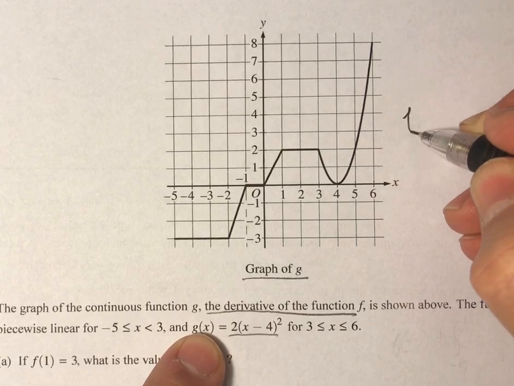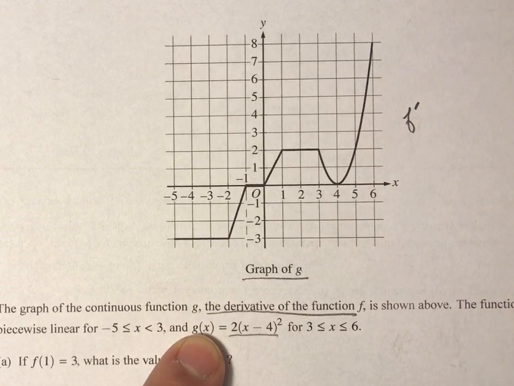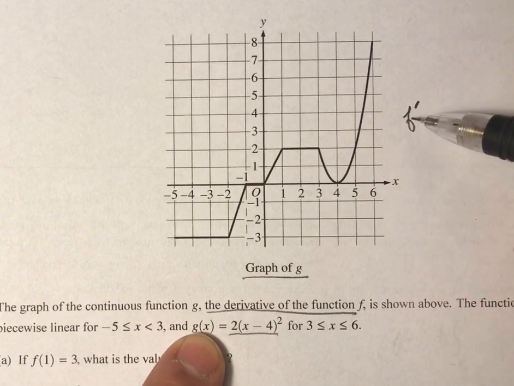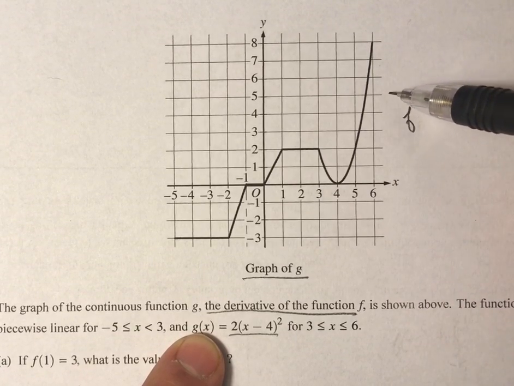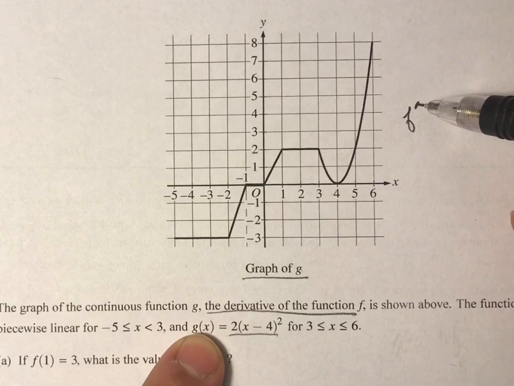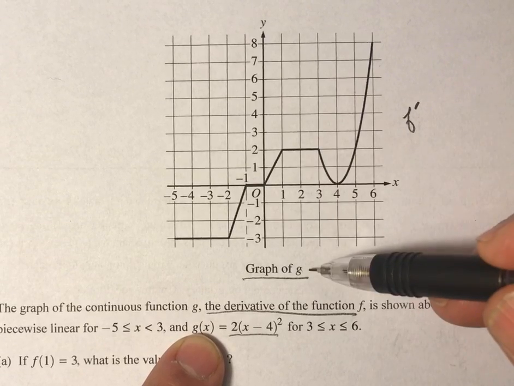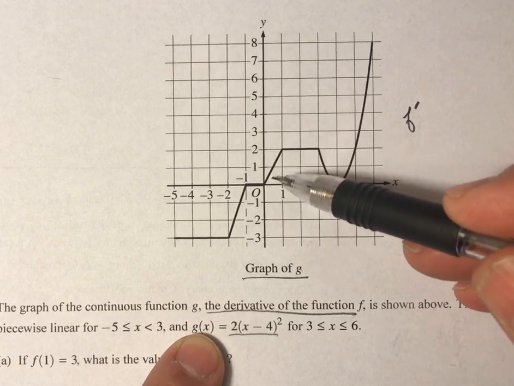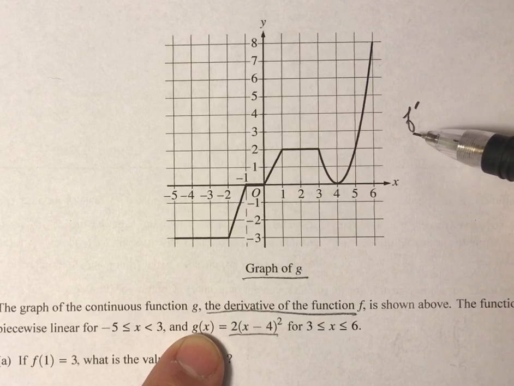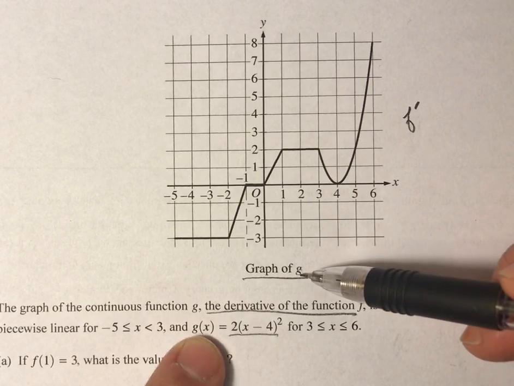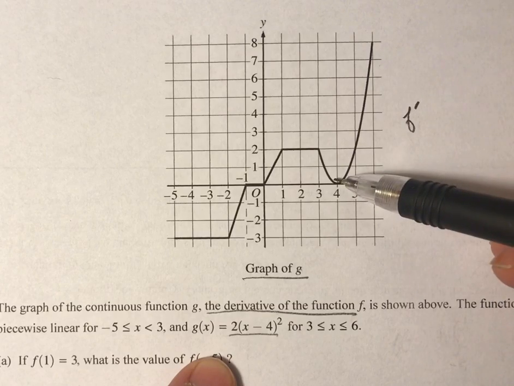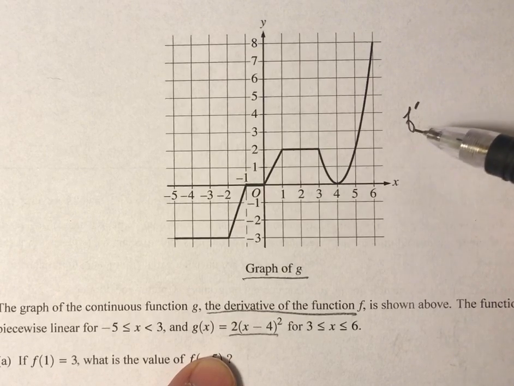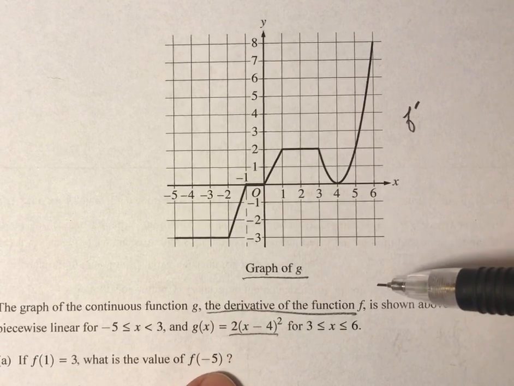So I'm going to right away write f prime here so that we remember that whenever we're looking at this graph, it's really a picture of f prime, the derivative of f. So the y values on this graph correspond to the slopes of f.